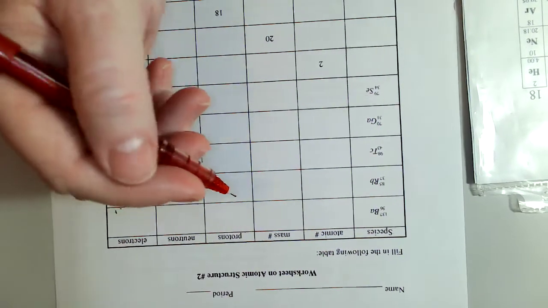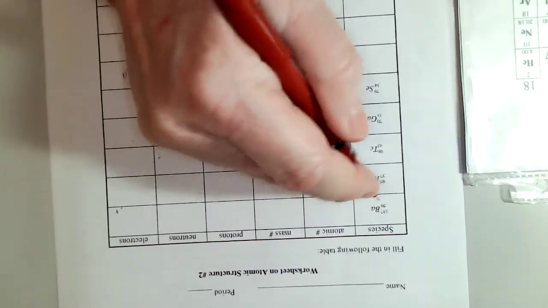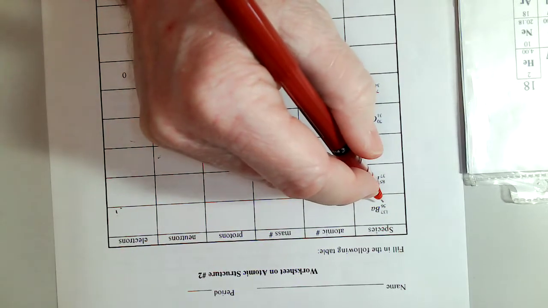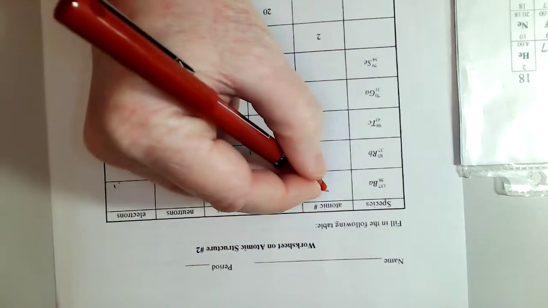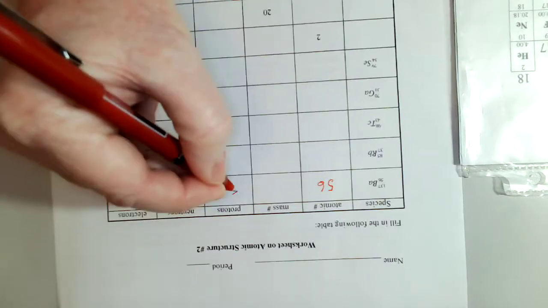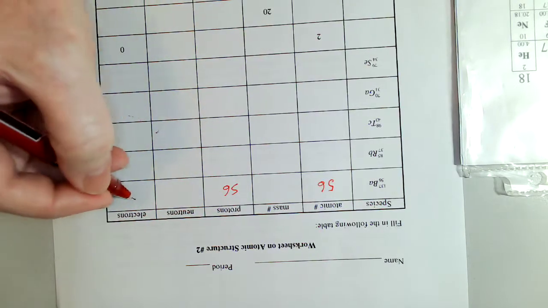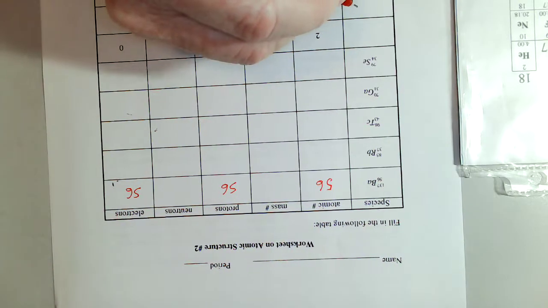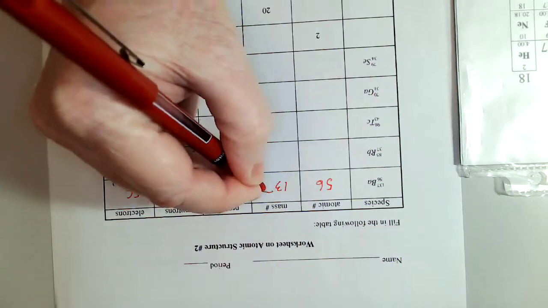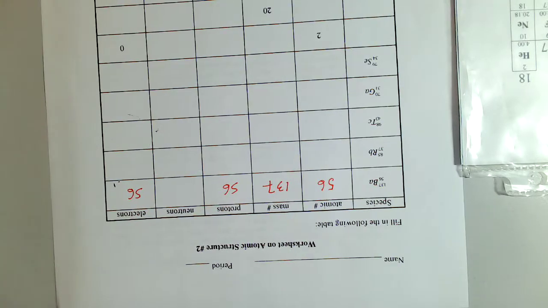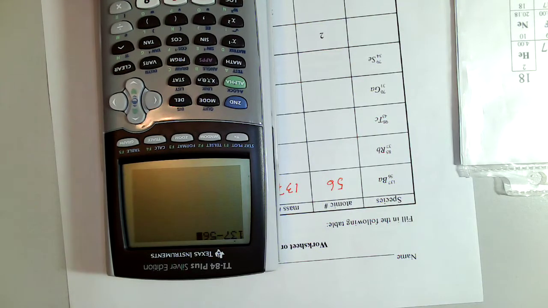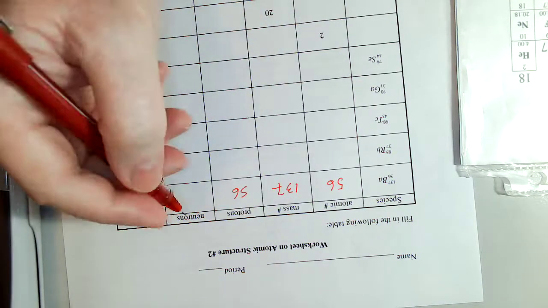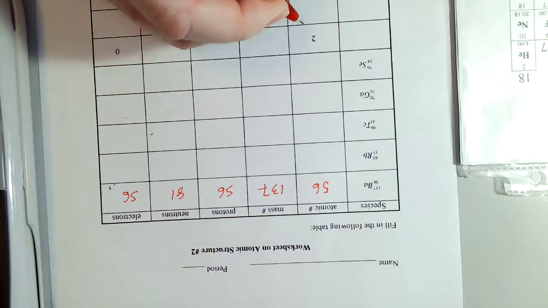In these atomic symbols, the bottom number on the left is the atomic number, and the number on top is the mass number. So for barium, the atomic number is 56, which means the protons are 56 and the electrons are 56. Now the mass number is 137. If I take the 137 and subtract 56, I get 81, and that's the number of neutrons.